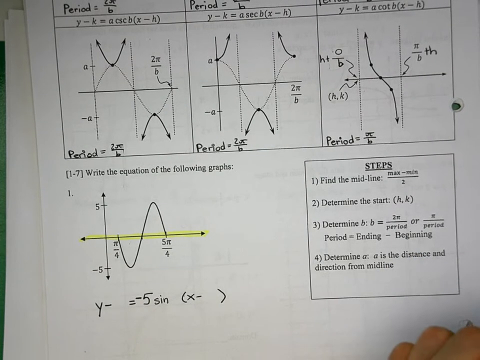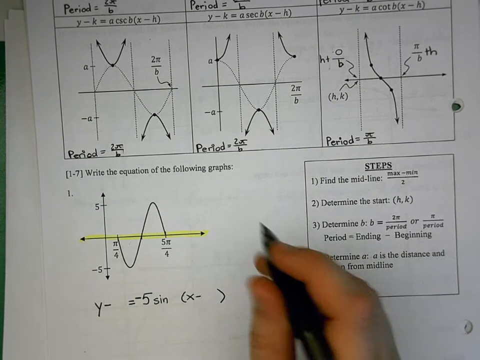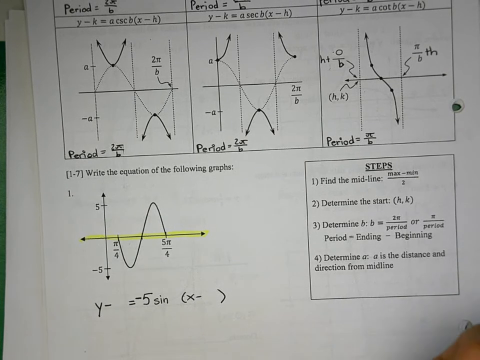However, that will change your h, k. It generates a different equation. Okay? But you can if you'd like. Okay, next up, I always actually find my period next.